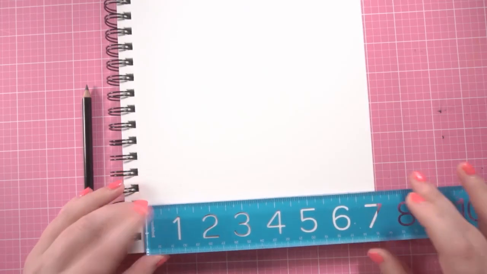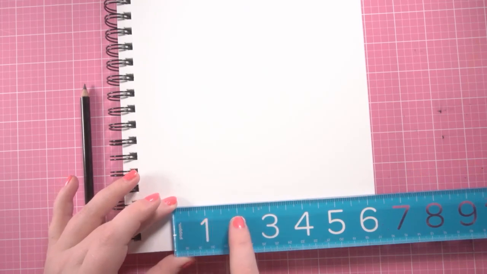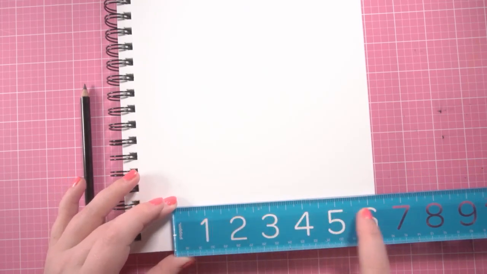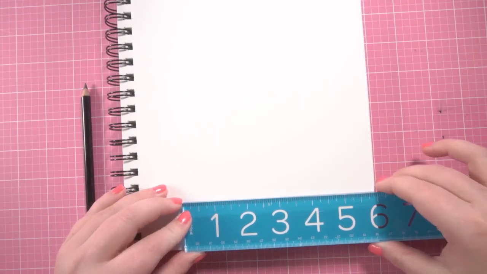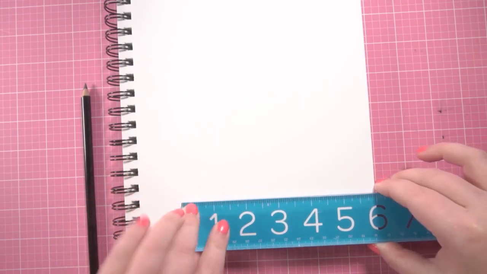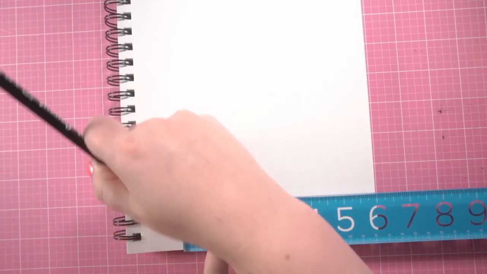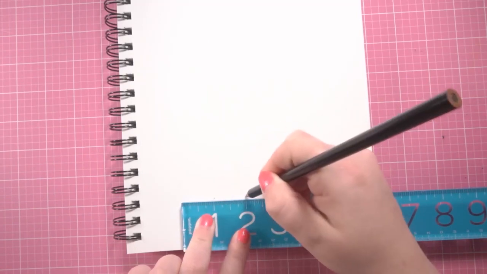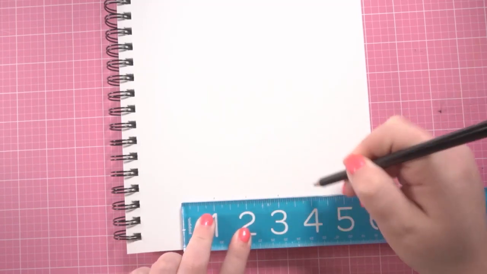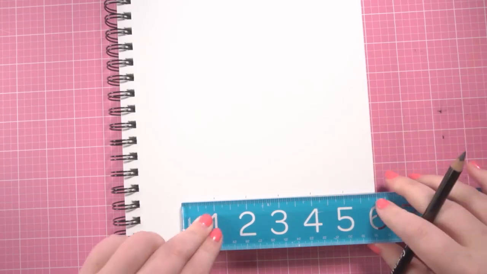What I like to do is put my ruler at the very edge of the paper, because that way I can at least have 2 perfectly straight edges. And so on this side, I'm going to do 6 inches. I line it up, make it as straight as possible, and then make a little mark where each inch is. So 1, 2, 3, 4, 5, and 6 is the edge of the paper.